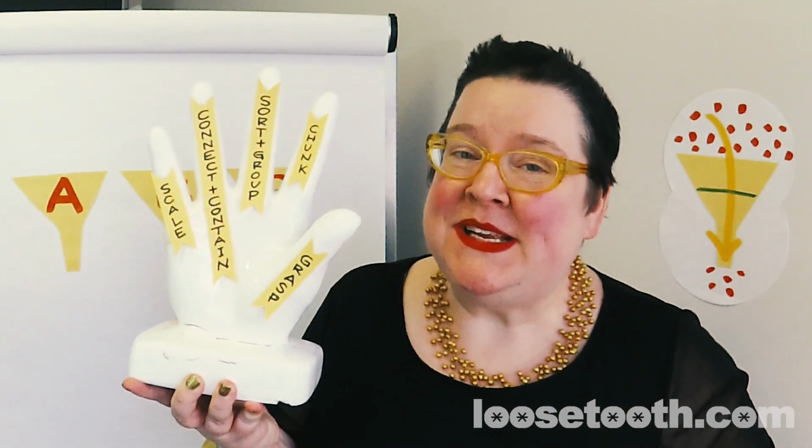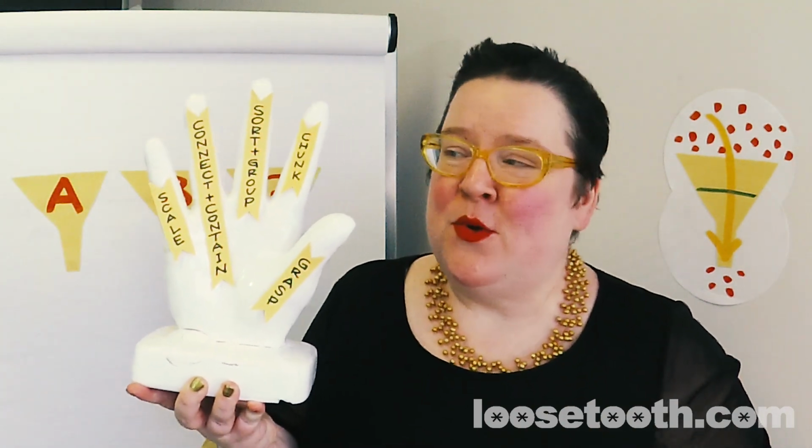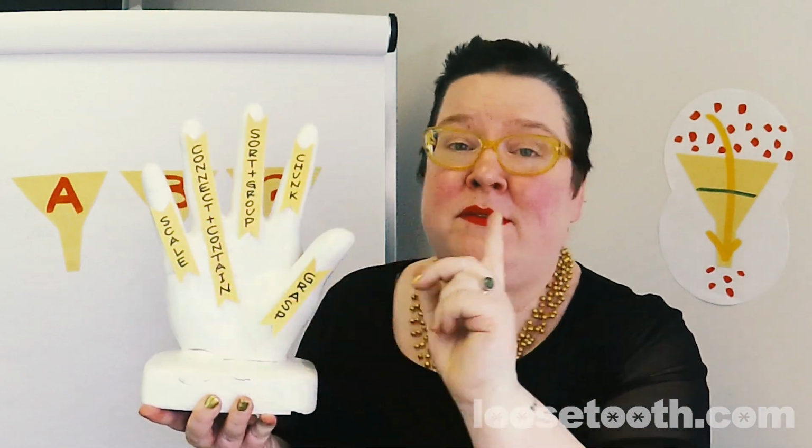Welcome to a whole new step in Meet the Idea Shapers. So we have finished the step of chunk, which is when you've got a whole big pile of information, you're pulling out the relevant chunks, deciding what's important to put into our drawing, to put into our visual thinking. Our next step is sort and group.